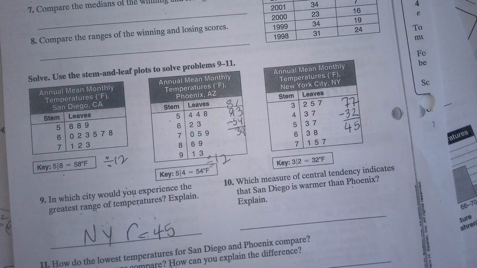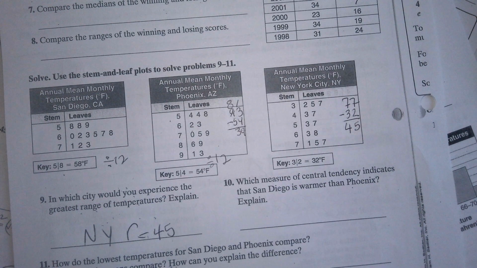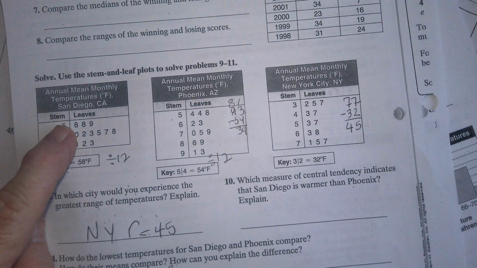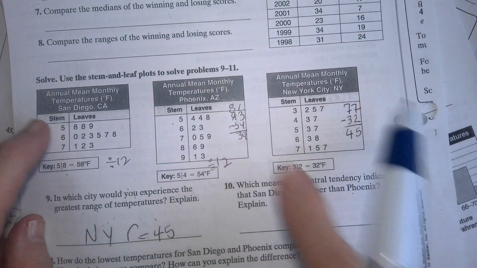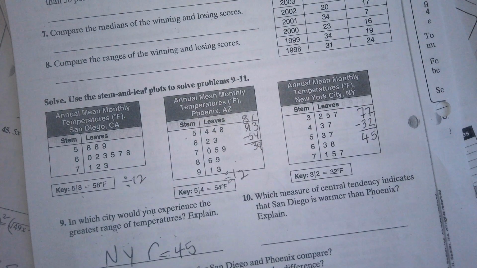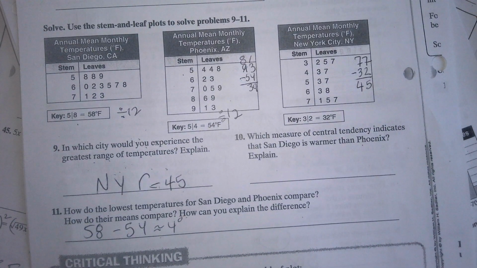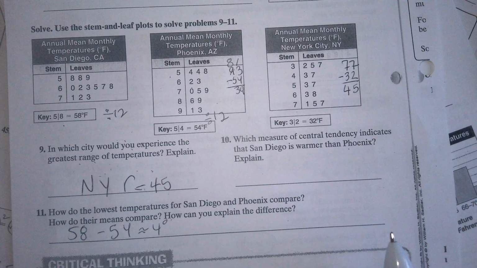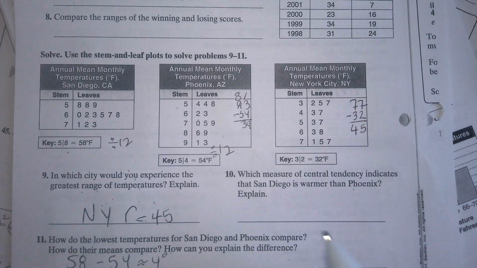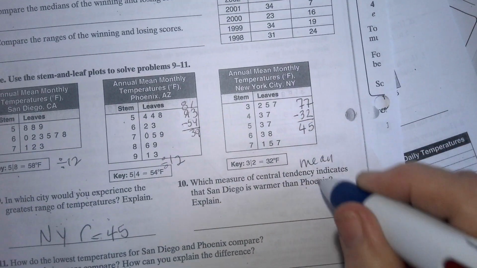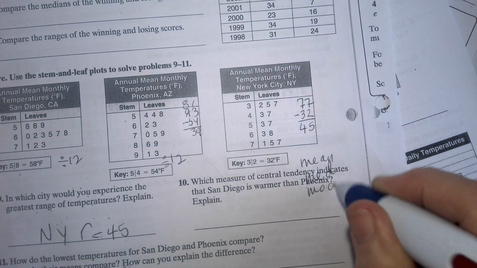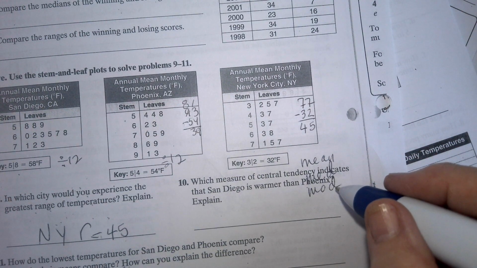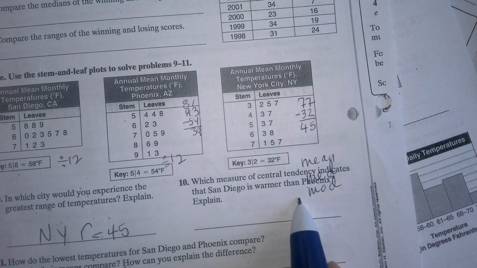Which measure of central tendency indicates that San Diego is warmer than Phoenix? First of all, we're going to try to do this without work. Well, the measures of central tendency are mean, median, mode, and range.